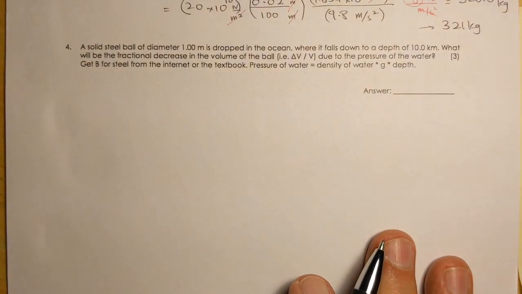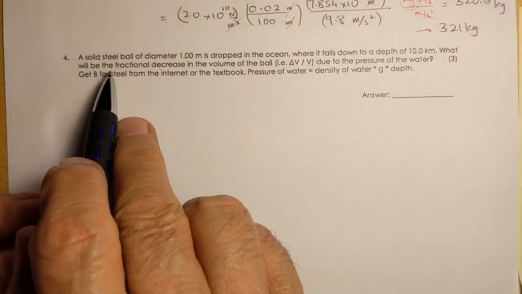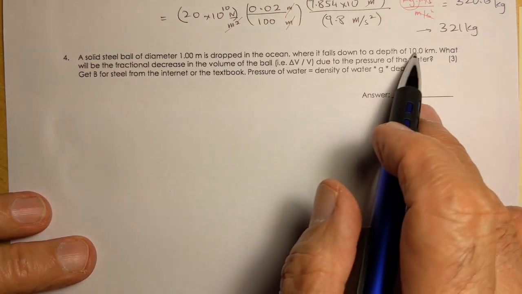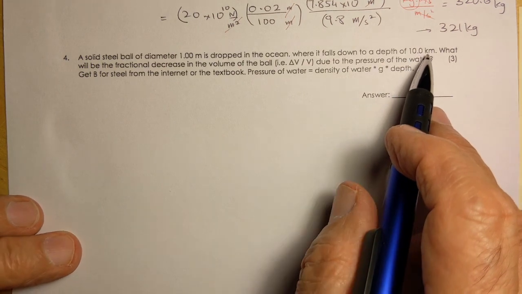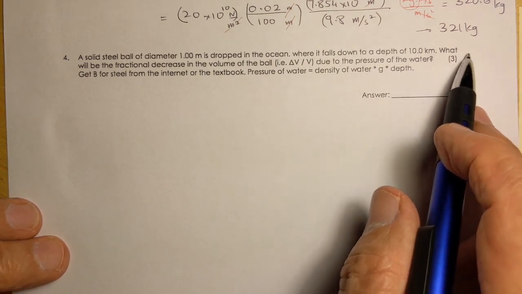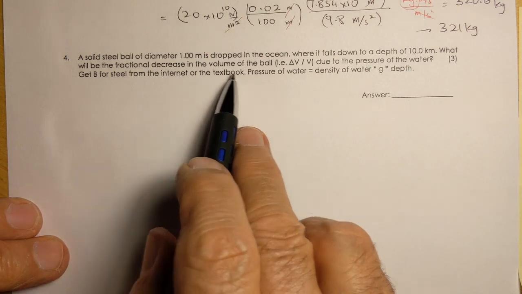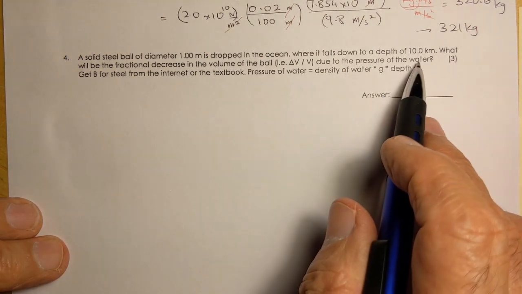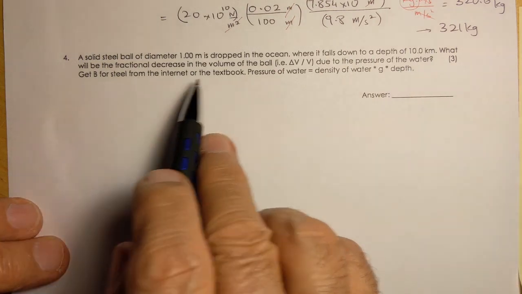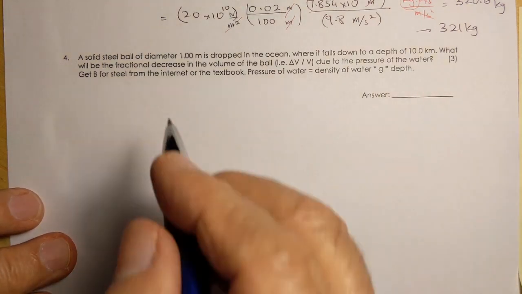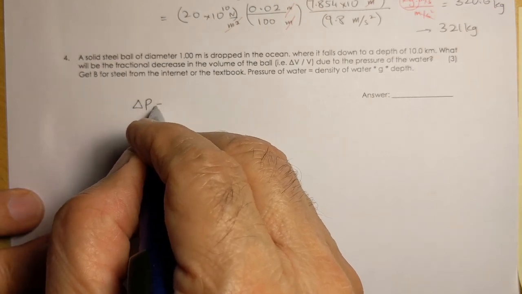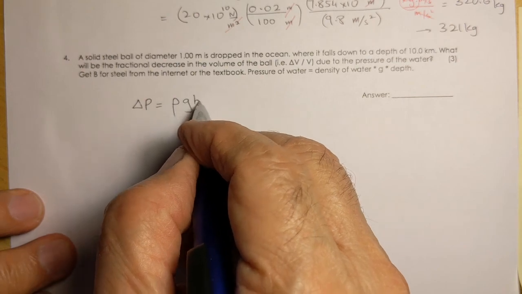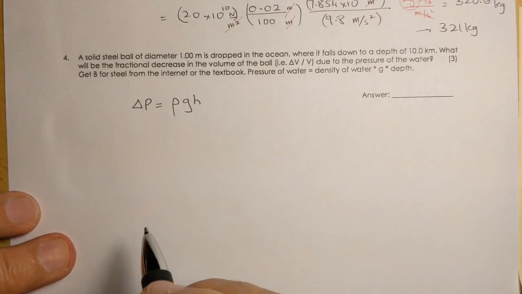Now, we take a steel ball, and the initial diameter is given. It's dropped in the ocean, falls to a depth of 10 kilometers, so that's a rather deep part of the ocean. What would be the fractional increase or decrease in the volume due to the pressure of the water? And we get the value of P. So the pressure at the bottom of the ocean is going to be given by rho gh plus the atmospheric pressure. So the delta P is rho gh.